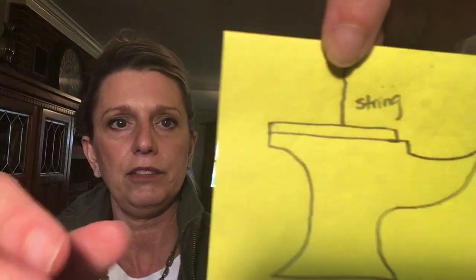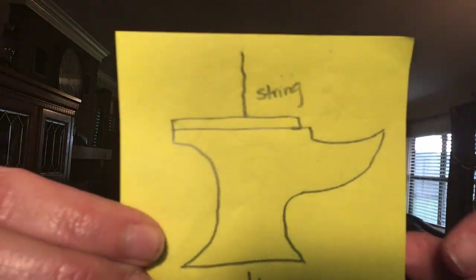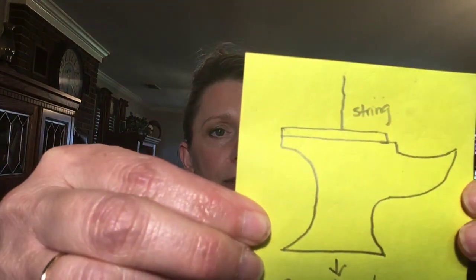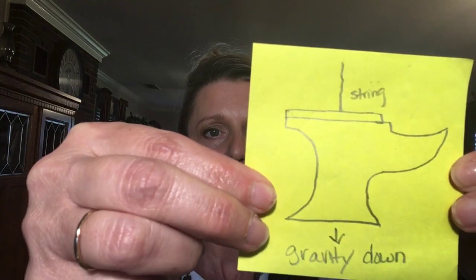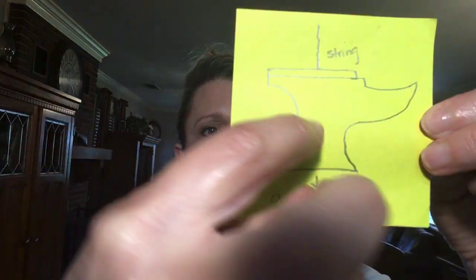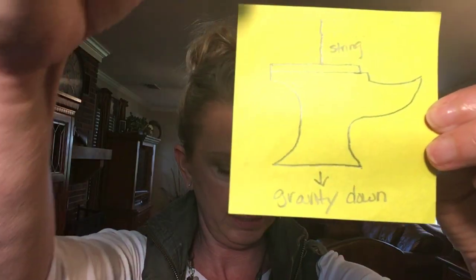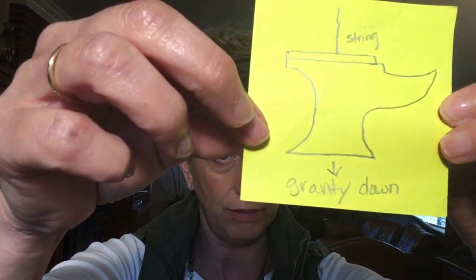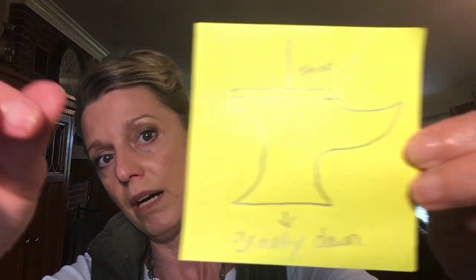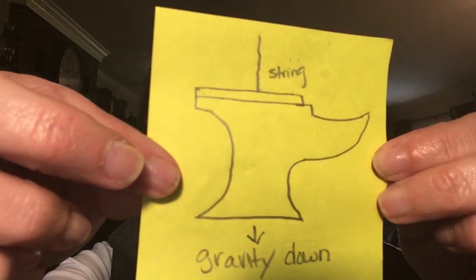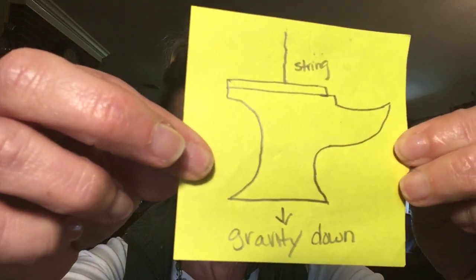And they're telling you that it's hanging from a string, which I don't know how in the world you get an anvil to hang from a string, but we'll go with it because that's what the question says. So basically gravity is pulling down on the anvil, and the string obviously is going to be pulling up in the opposite direction. And it asks you what has to be happening for it to be motionless, for it to not move.